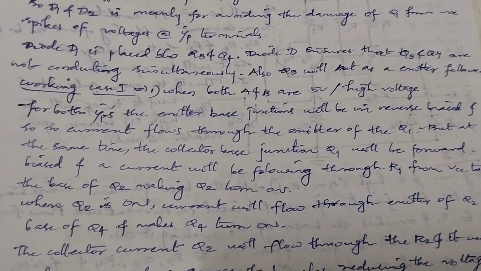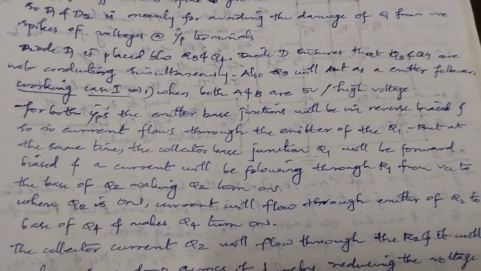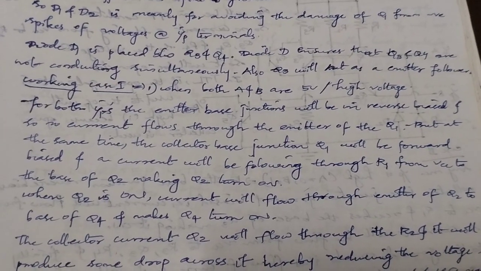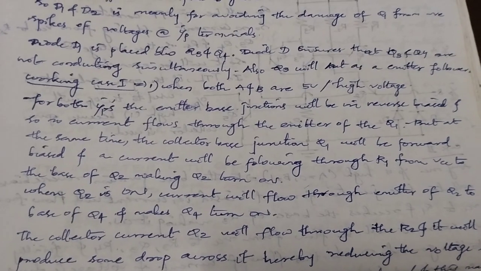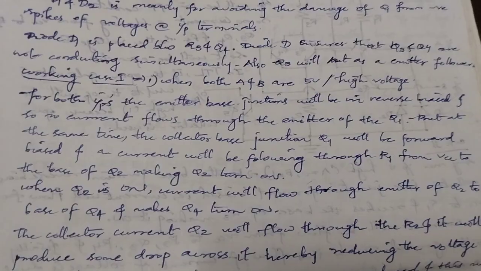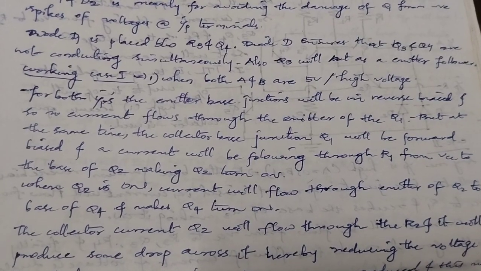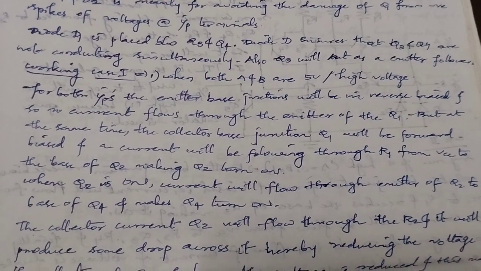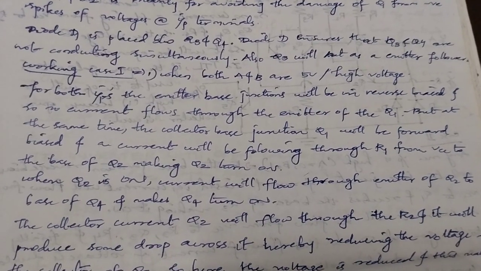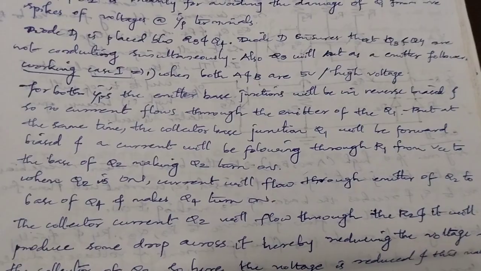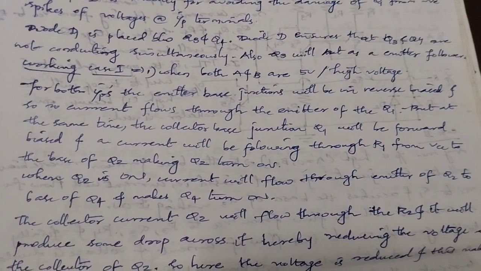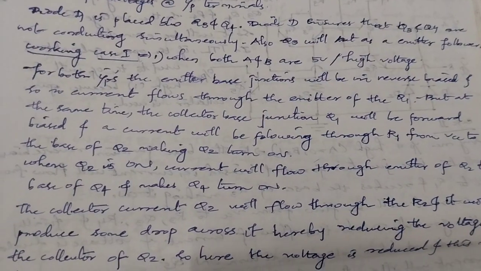But at the same time the collector base junction of Q1 will be forward biased, and the current will flow through R1 from VCC to the base of Q2, making Q2 turn on. When Q2 is on, the current will flow through the emitter of Q2 to the base of Q4 and make Q4 turn on.